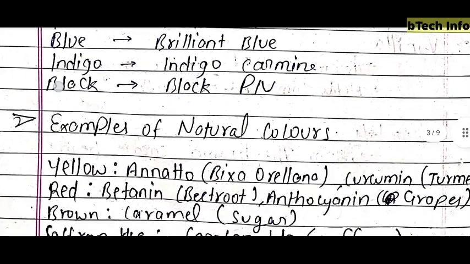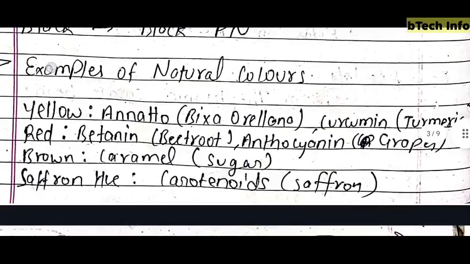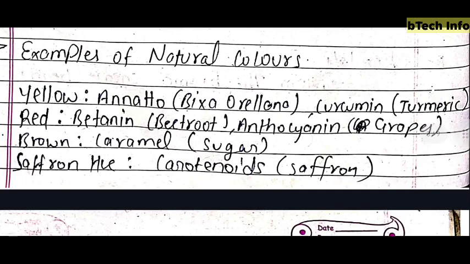Now we see examples of natural colors. Yellow color is produced from annatto, which comes from Bixa orellana, and from curcumin, which is turmeric. Brown color is produced from caramel, made from sugar, and a saffron hue is produced from carotenoids, basically from saffron.